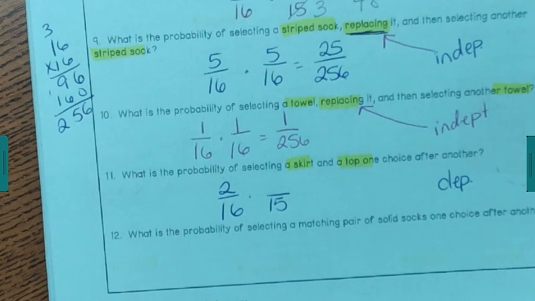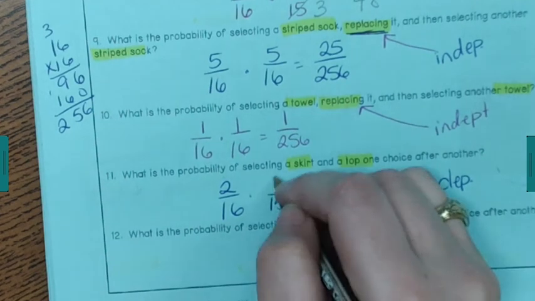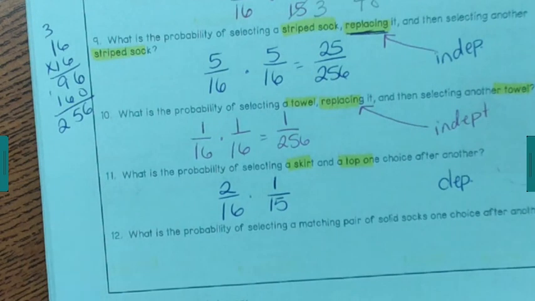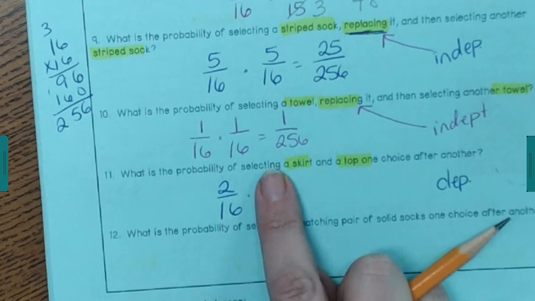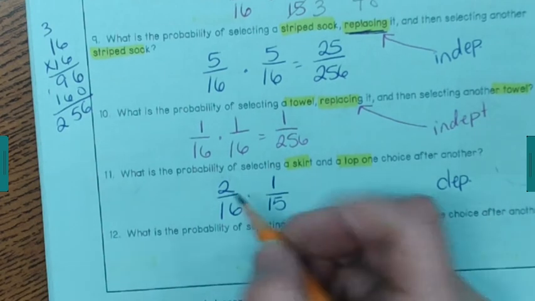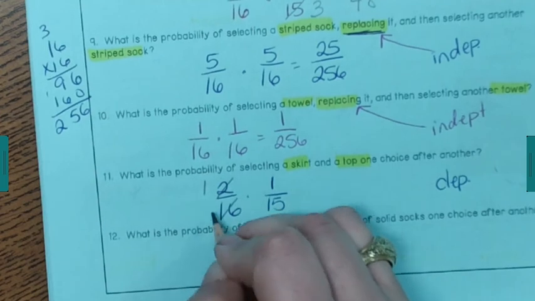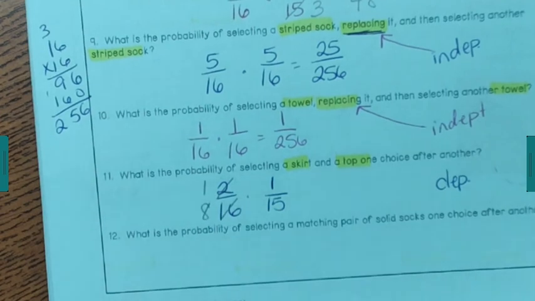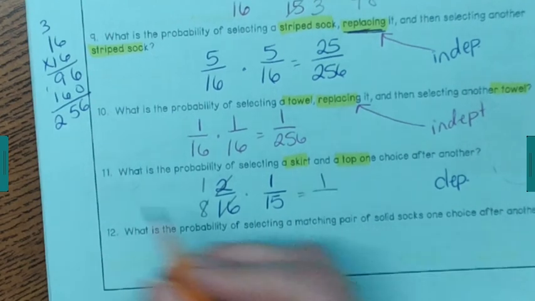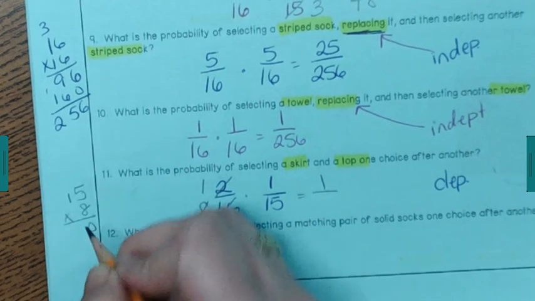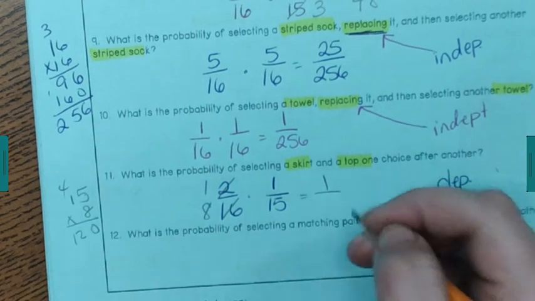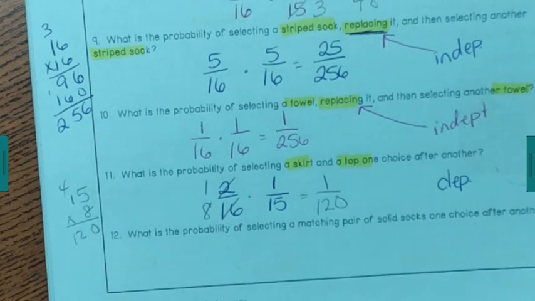How many tops are there? 1 top. Can we simplify? Yes, they are even. What can I divide by? 2. So that becomes 1/8. Now top times top equals 1. Bottom times bottom is 1 out of 120.